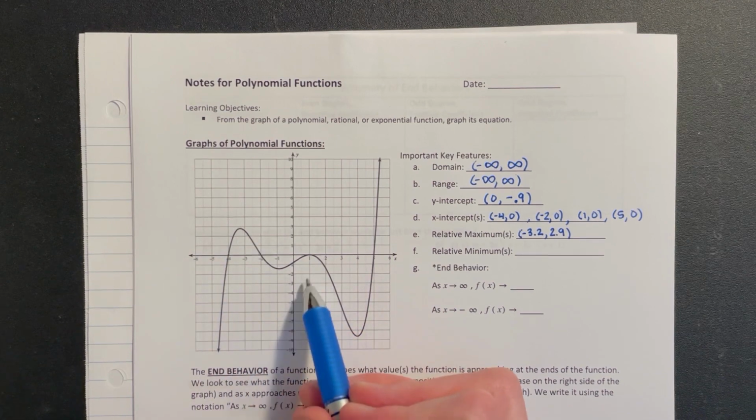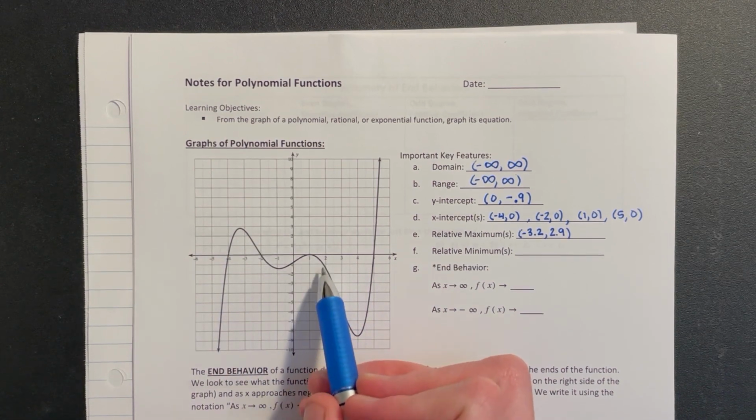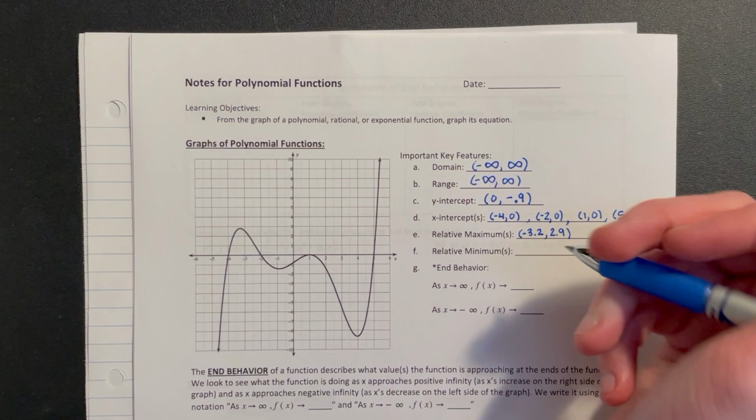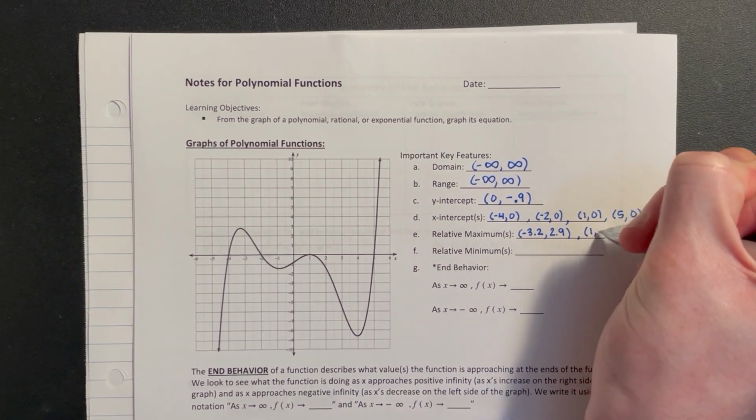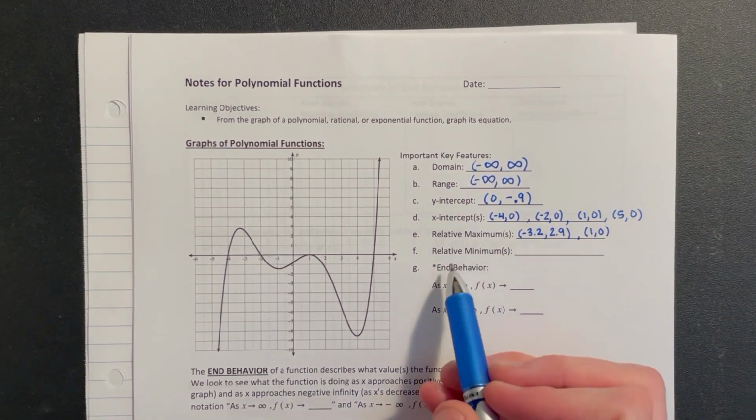There is another mountain or peak that happens here at the x-intercept (1, 0). That is still a relative maximum, so (1, 0) is a maximum.